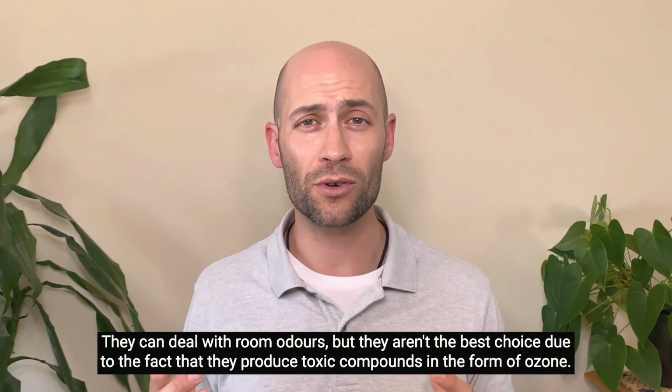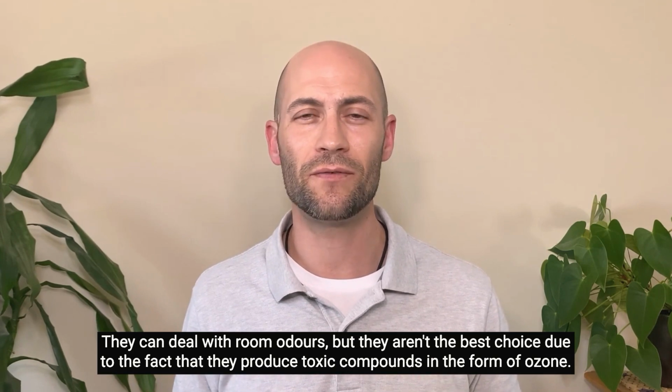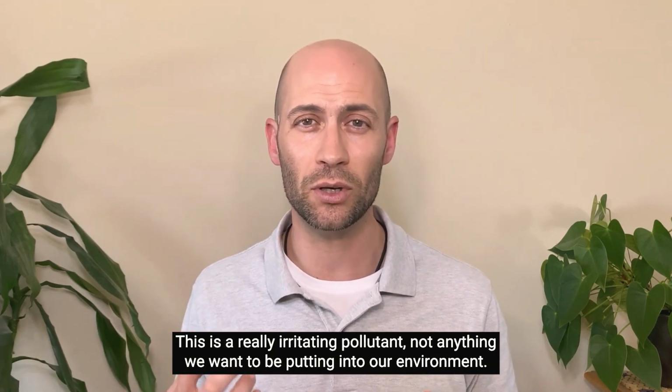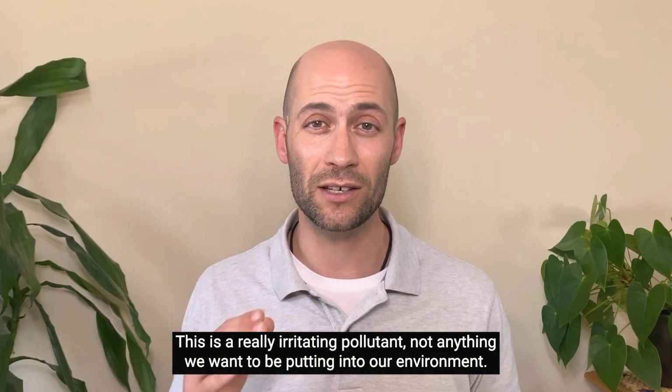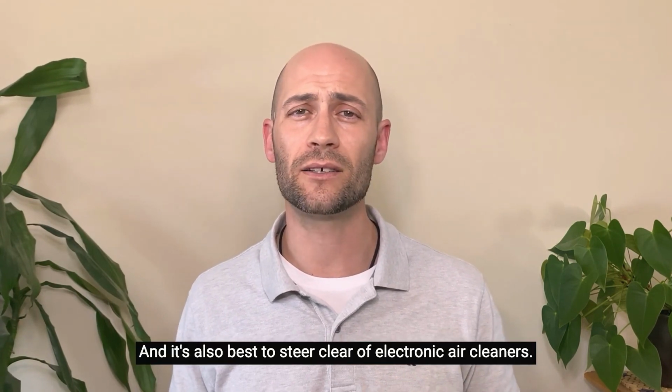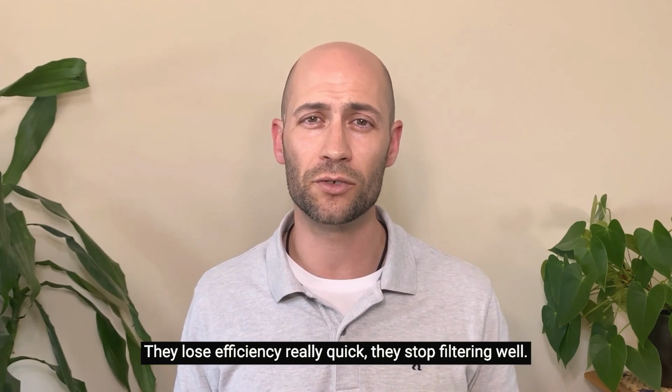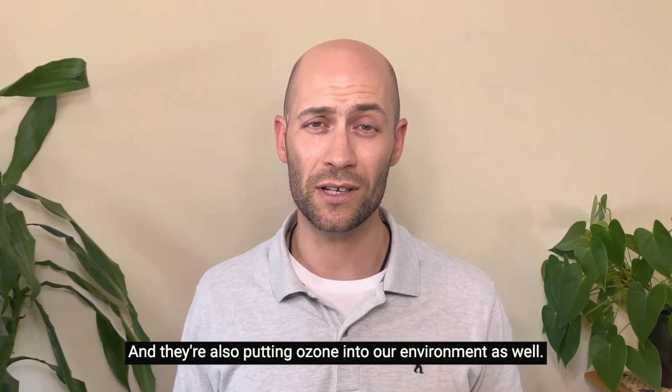They can deal with room odors, but they aren't the best choice due to the fact that they produce toxic compounds in the form of ozone. This is a really irritating pollutant, not anything we want to be putting into our environment. And it's also best to steer clear of electronic air cleaners. They lose efficiency really quick, they stop filtering well, and they're also putting ozone into our environment as well.